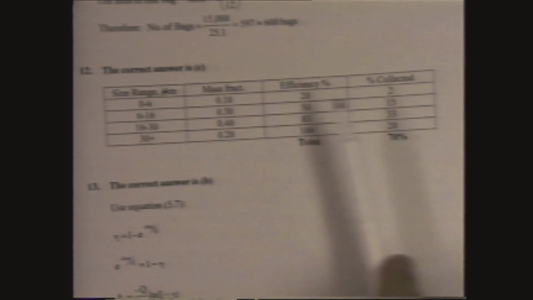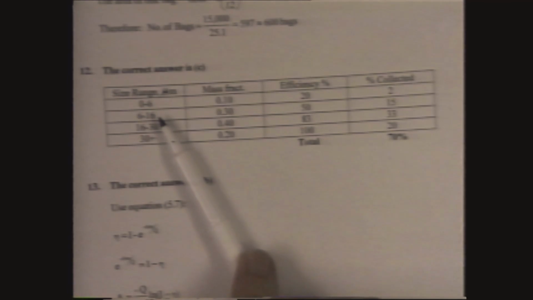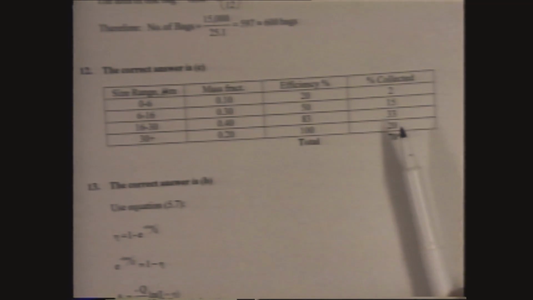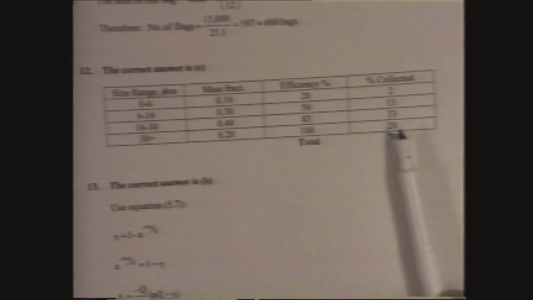So we have 2% collected of the smallest particles, 15% is collected in this size range, 33%. And since the efficiency is 100%, the last 20% of the particles are collected completely. So it gives us a total of 20% of all the particles being collected. And we simply add those together to give us the overall collection efficiency of 70%.